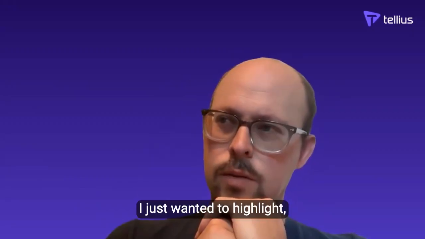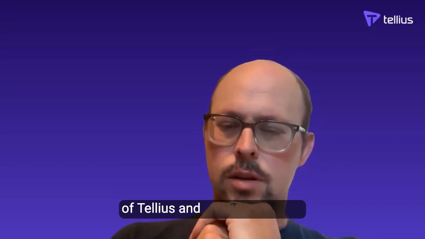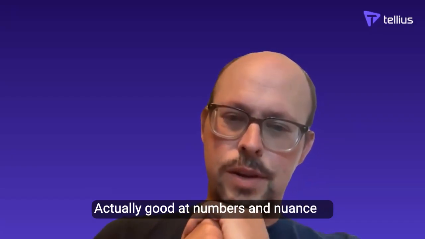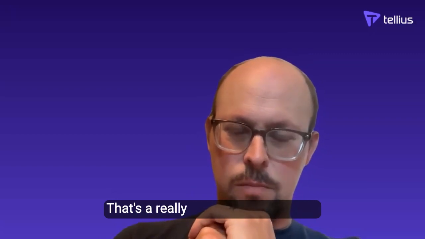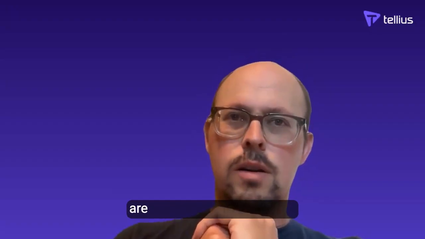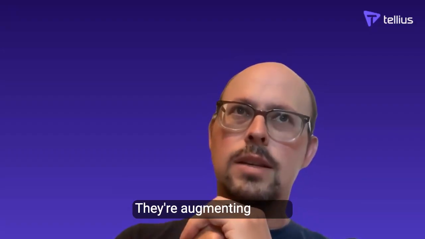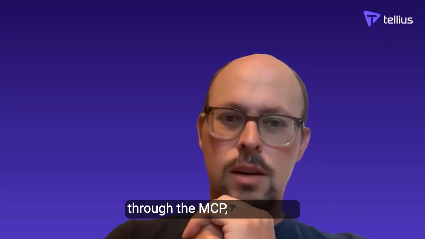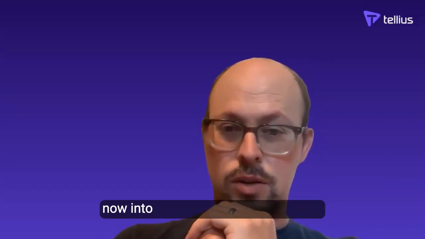I just wanted to highlight a key point here, which is the ability to access the power of Tellius and agentic analytics and AI that are grounded, actually good at numbers and nuance, in almost every surface that you're working in. I wouldn't take that lightly. That's a really marked improvement, a major capability upgrade. A lot of enterprises we talk to are trying to build their own capabilities in-house or augment them with things that they purchase. But with the ability to call Tellius through the MCP, you can slot in the power of Tellius rather easily into what you're already building.